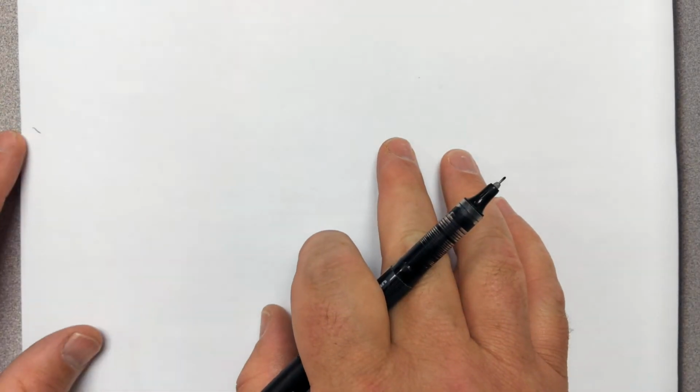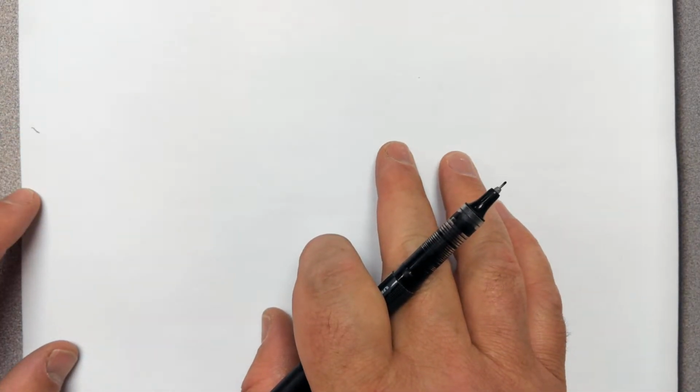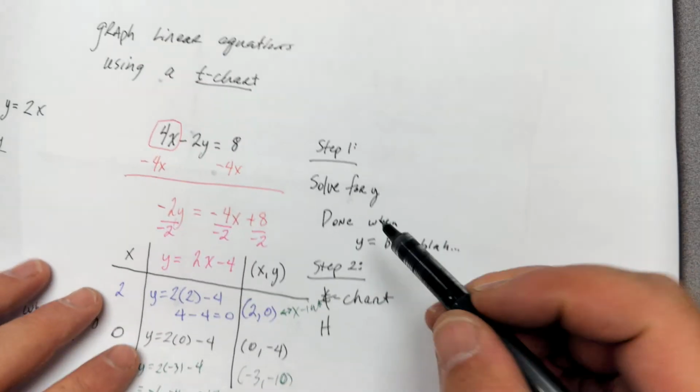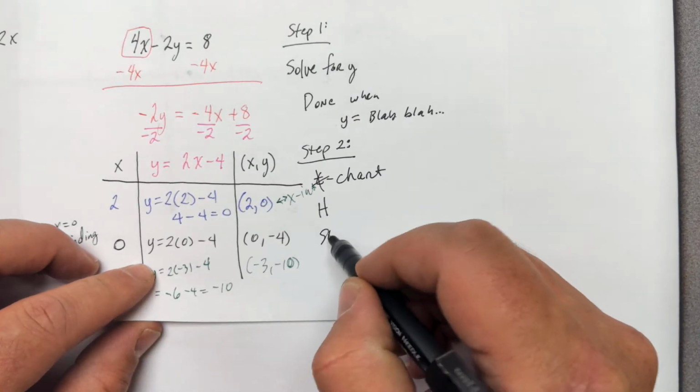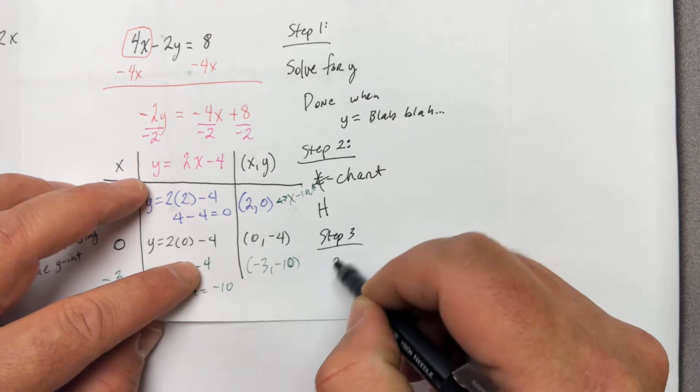Okay. Do you guys want to try one that same way? So you're gonna solve for y. You're gonna fill out the H chart, and then I guess we'll write step 3 here, right? Graph it.